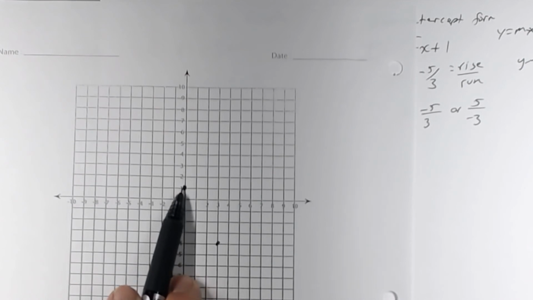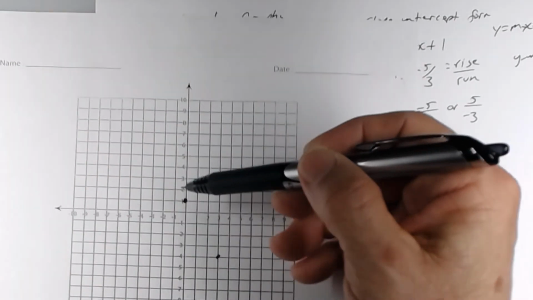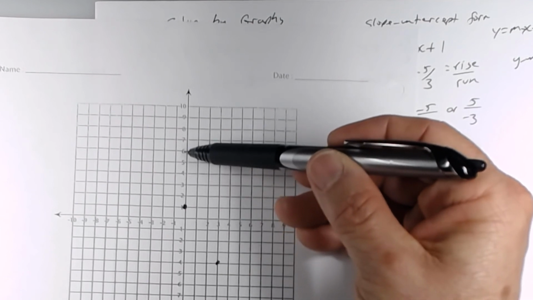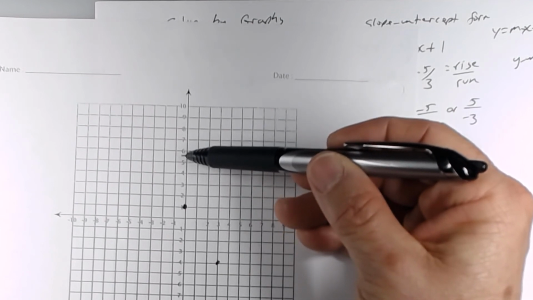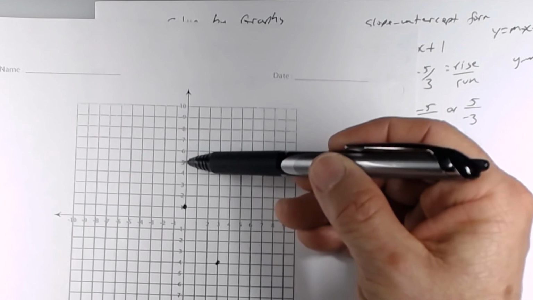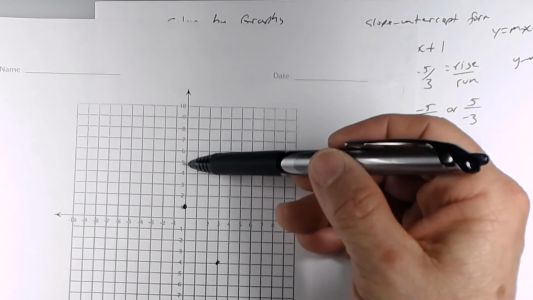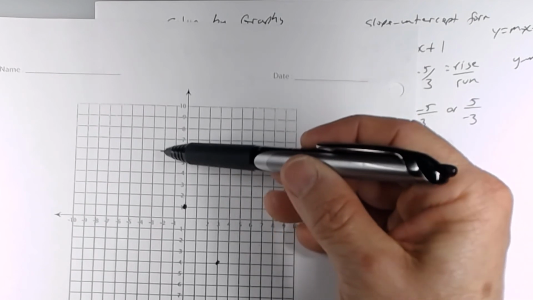So from the y-intercept, I'm going to go up 5 units. So notice 1, 2, 3, 4, 5. And then my run, if I use the second fraction, is -3. So which way do I go? To the left 3. Okay, let's do this again. 1, 2, 3, 4, 5. 1, 2, 3.